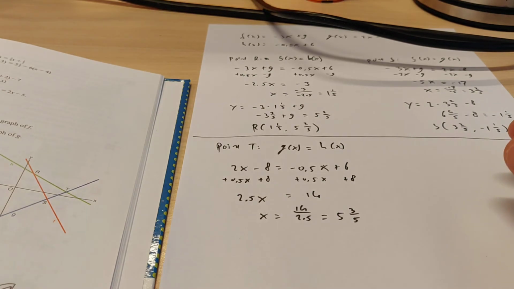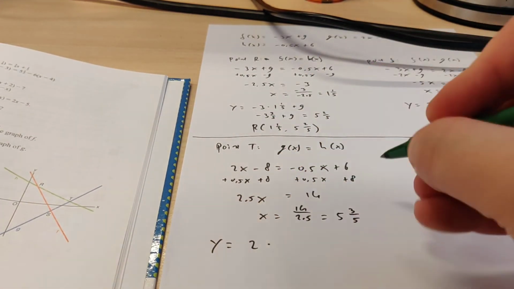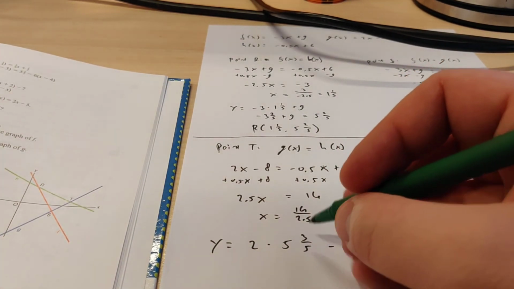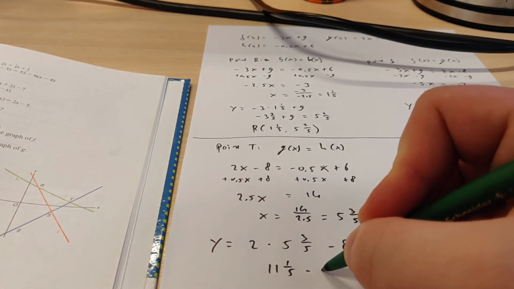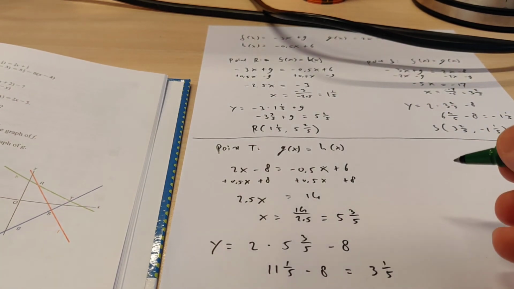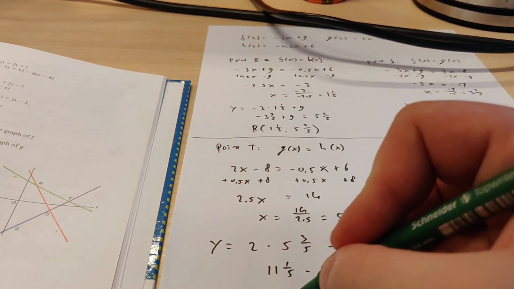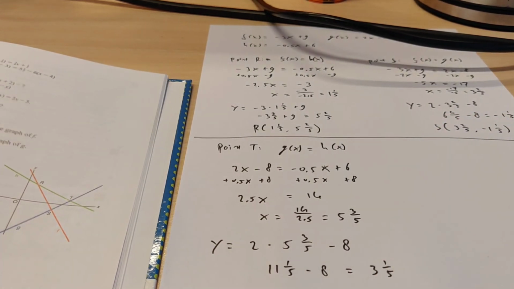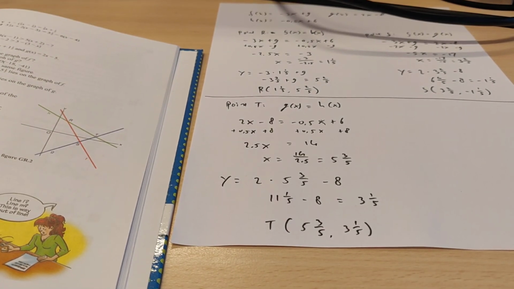So then we're going to calculate what y is by using this formula, because I think that one is easier. So 2 times 5 3/5 and then minus 8. So this is 10 6/5, so there will be 11 1/5. Minus 8 is 3 1/5, like that. Alright. So then the coordinates for point t are 5 3/5 and 3 1/5. Oh, sorry, it was not on the screen anymore. Sorry about that. Okay. So these are the solutions.